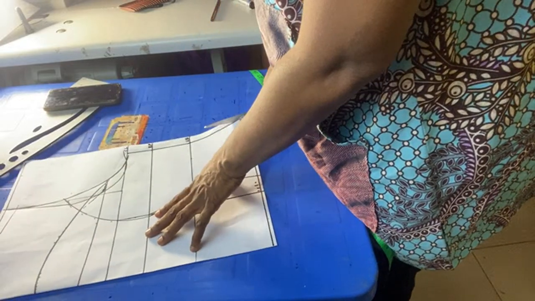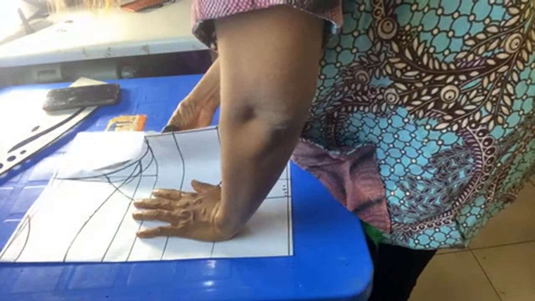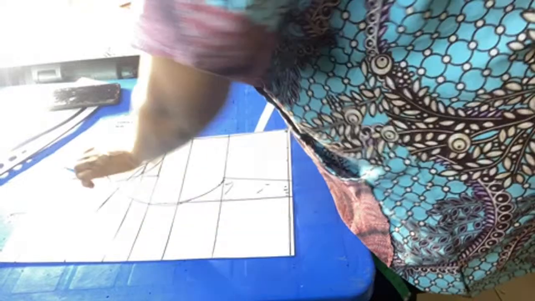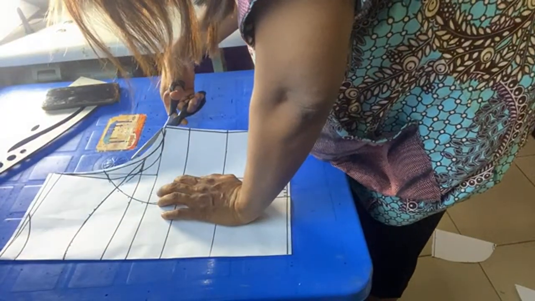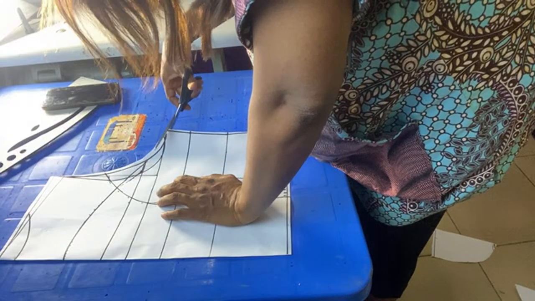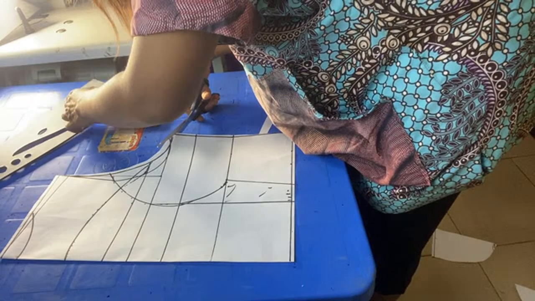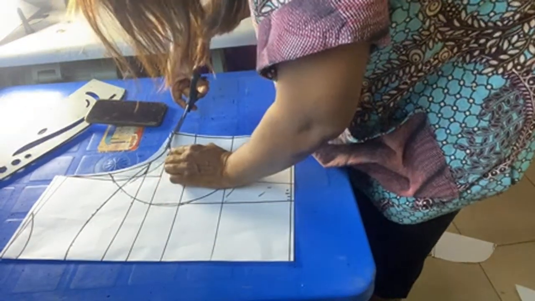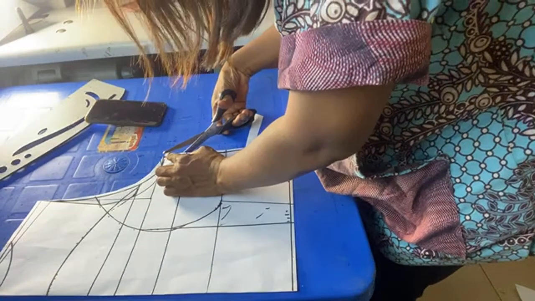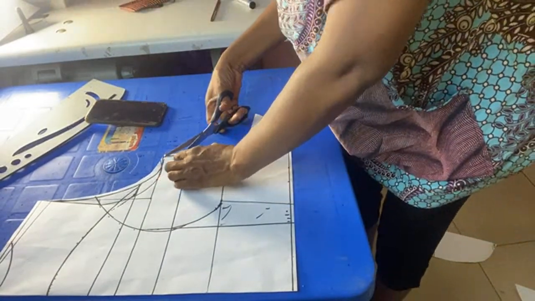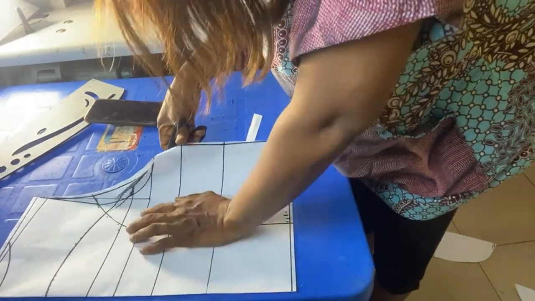Okay, so let's cut the side of our blouse, and then cut out the yoke. You can see, you are going to cut the yoke from this. From this armhole part, you can decide to come down more.